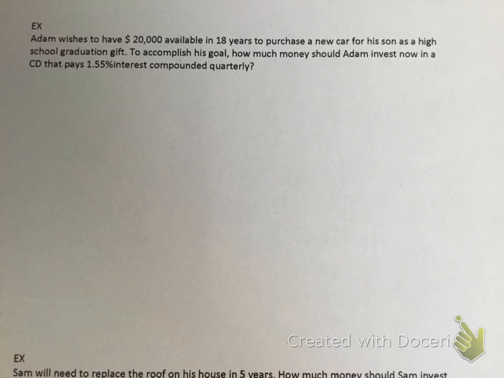All right, so we have two problems left. The first one says, Adam wishes to have $20,000 available in 18 years to purchase a new car for his son as a high school graduation gift. To accomplish his goal, how much money should Adam invest now in a CD that pays 1.55% interest compounded quarterly? Okay, so there are some clues. First of all, we have to recognize the clues. The wording is invest now, and I have the word compound. When that happens, I know that this is a present value problem.